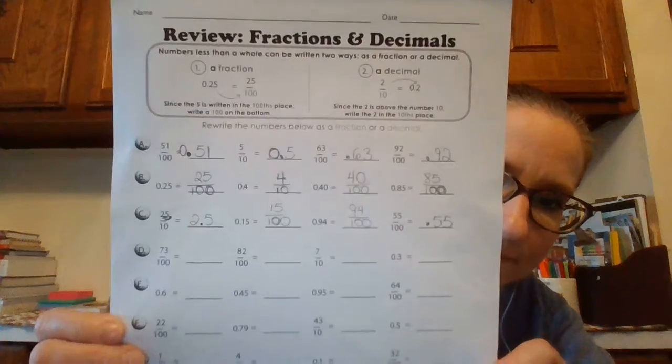The next one, 0.15. So we're going to write that as a fraction. And then 0.94, write that as a fraction. And then 55 over 100, so write that as a decimal. Okay, did you get that row done? Check your answers.